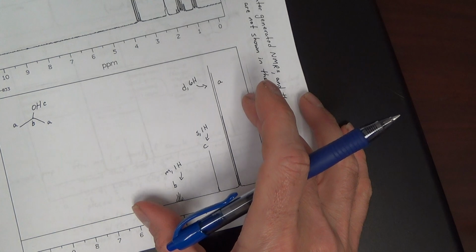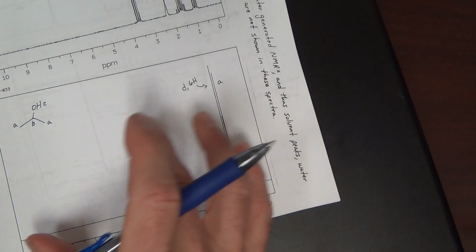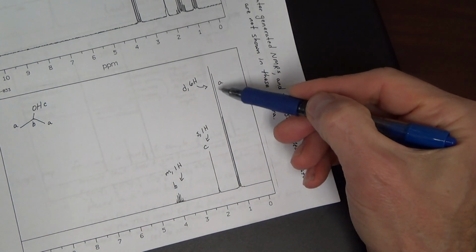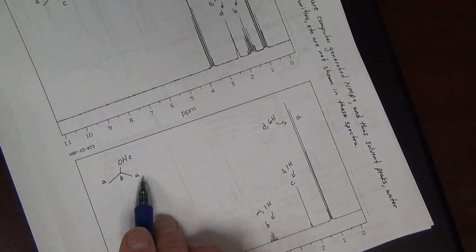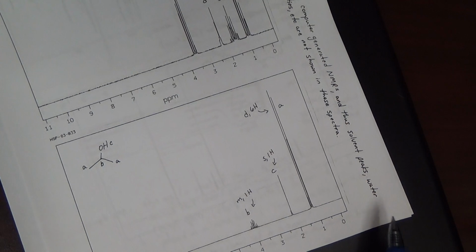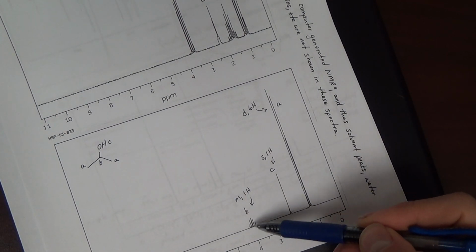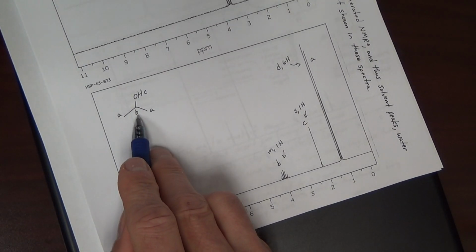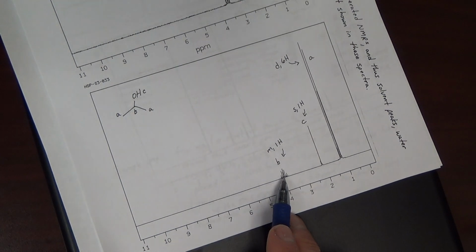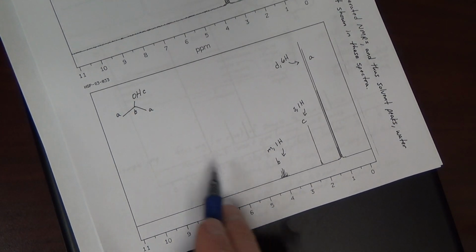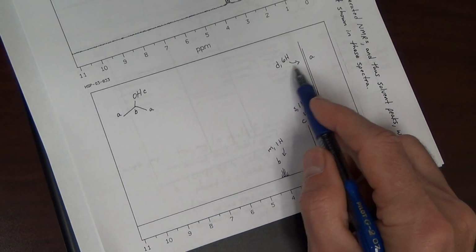The integration, in this case, can tell you that this must be for the A hydrogens, because there's 6 A hydrogens. B, there's 1. That's the signal here. We'll also learn that we expect B to be a multiplet. Indeed it is. We will also learn that A should be a doublet. Indeed it is.